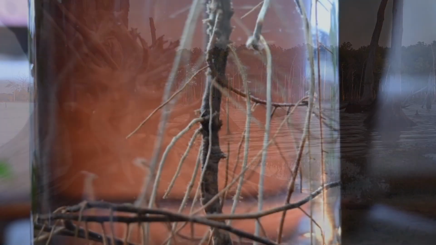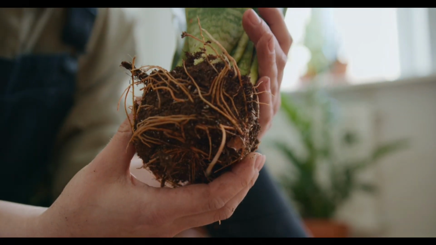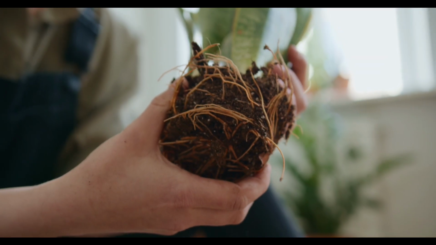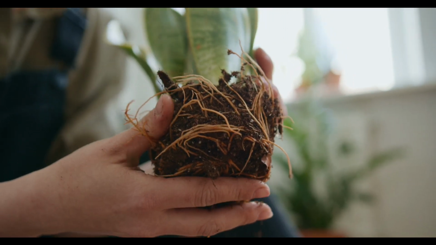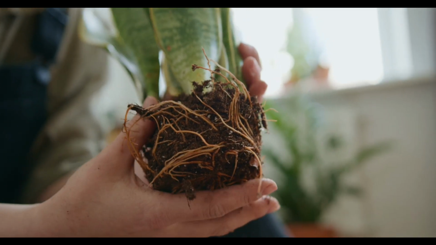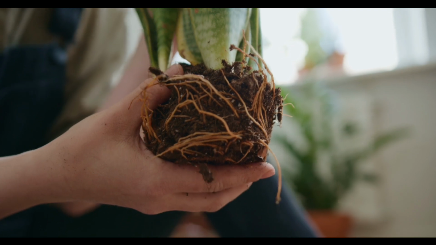Let us first understand why these modifications occur. Plants grow in diverse environments and face challenges such as scarcity of nutrients, lack of oxygen, need for food storage, or the requirement to support heavy stems. To overcome such challenges, roots evolve structurally, changing their shape, size, and behavior to ensure the plant's survival and growth.